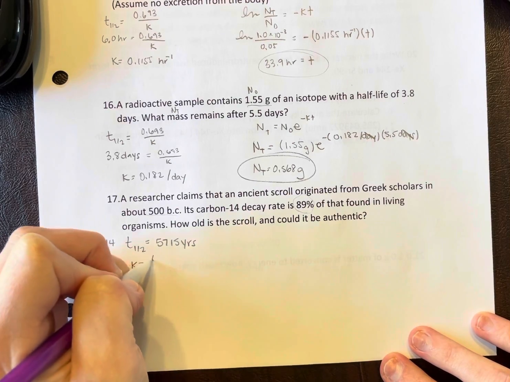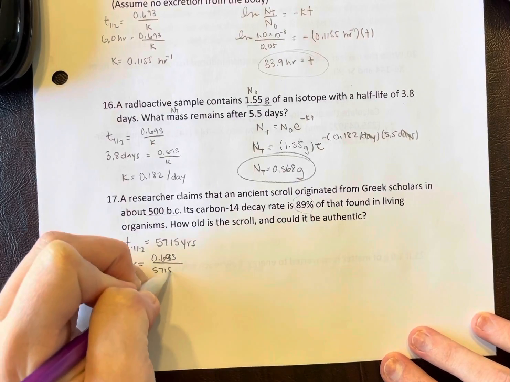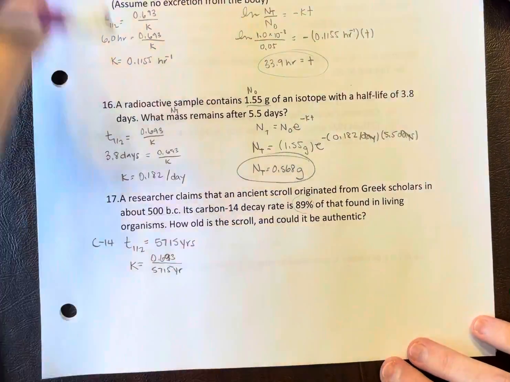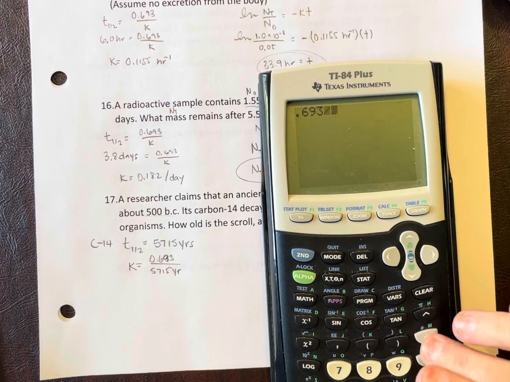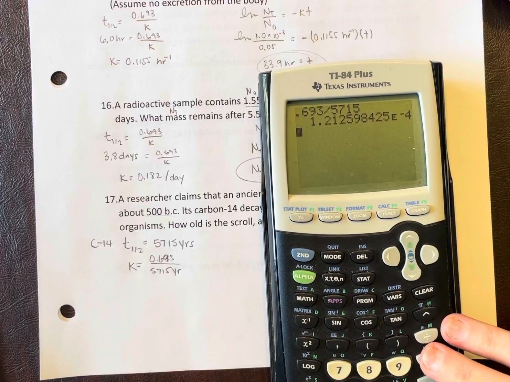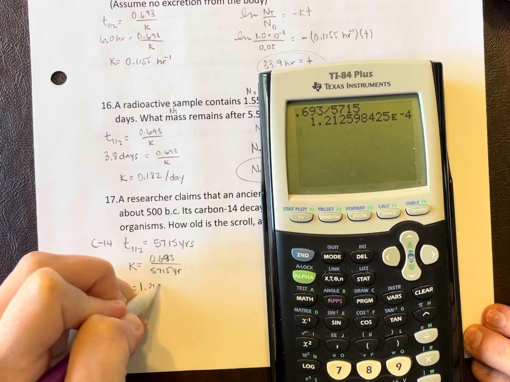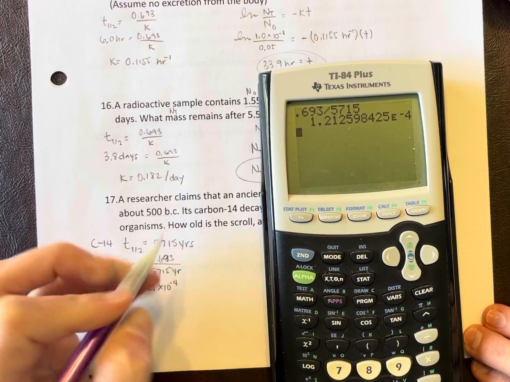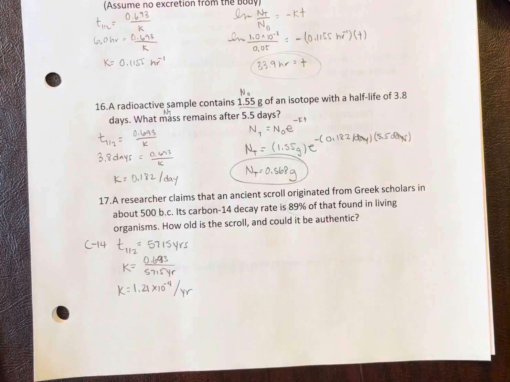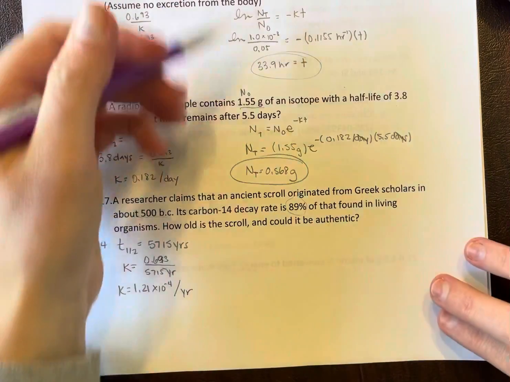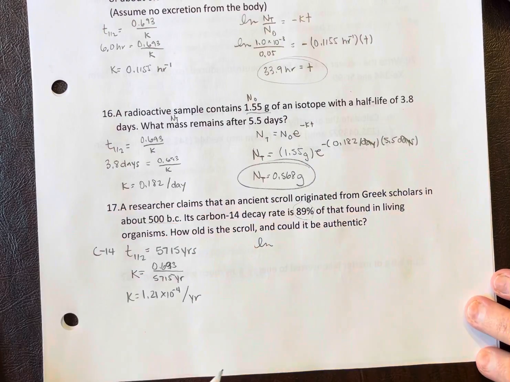So K is going to be 0.693 divided by, and you may even have that stored or referenced in your notes, which is fine. So it's a little number, 1.21 times 10 to the minus 4, and that's per year. Okay, so we're going to solve for time. You can use any of these equations you prefer. I'm going to use my standard first order rate law here.